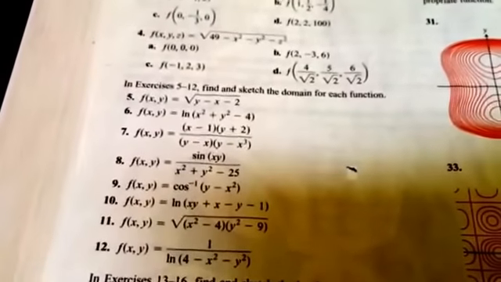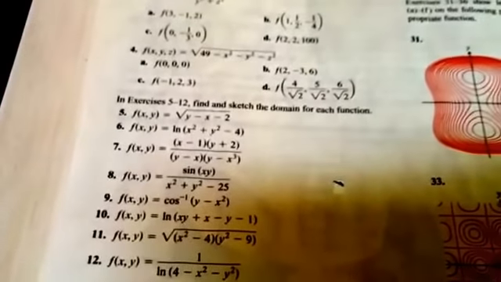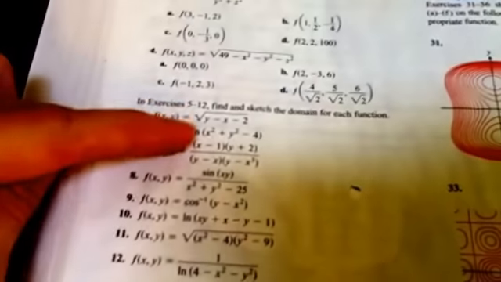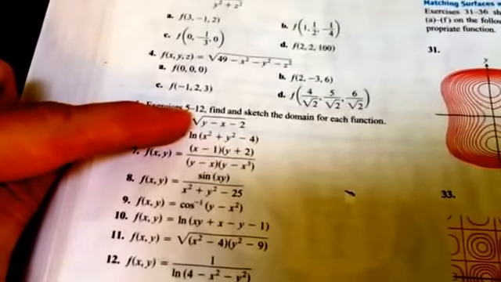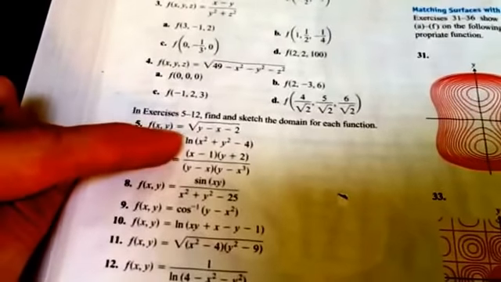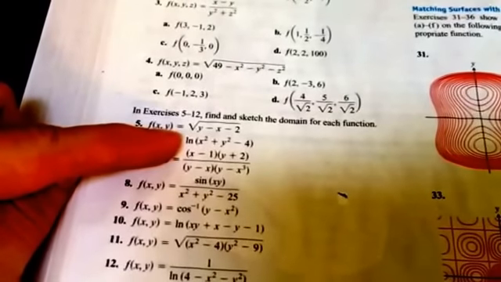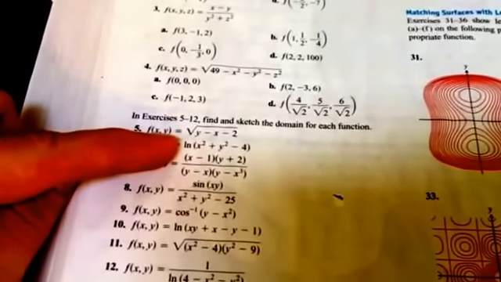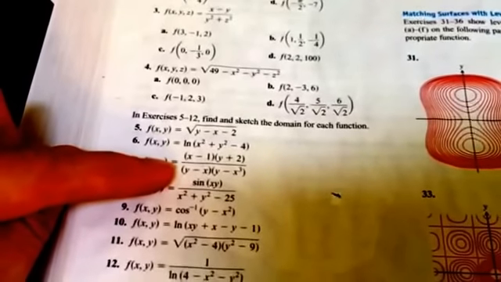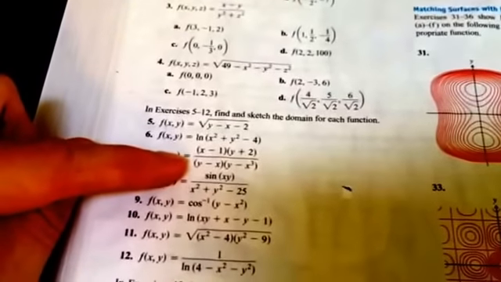Next, number 6, new set of directions. Find and sketch the domain for each function. So basically, what are you allowed to plug into this function? Just real quick, a little overview of domain. When you have a square root, you have to make sure the thing under the square root is greater than or equal to 0. When you have a log, you have to make sure the thing you're taking the log of is strictly greater than 0. And when you have a denominator, you have to make sure that the thing in your denominator is not equal to 0. Okay, so that's kind of the main things you're looking out for.